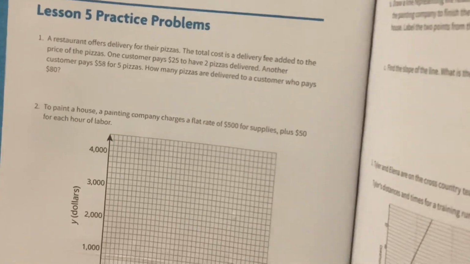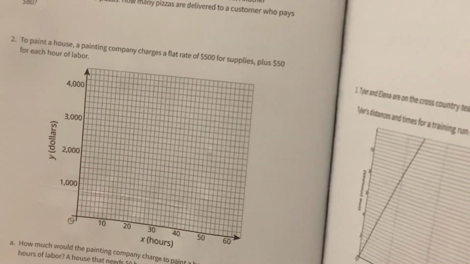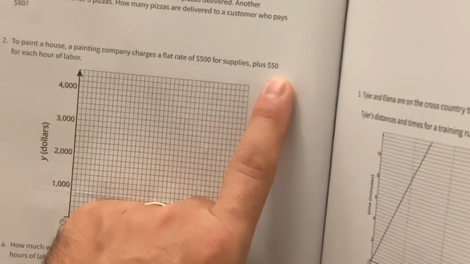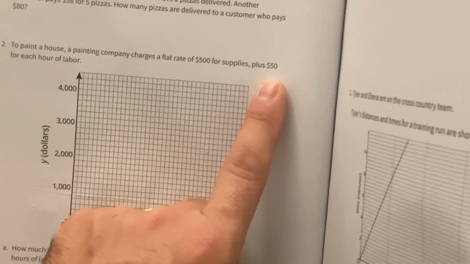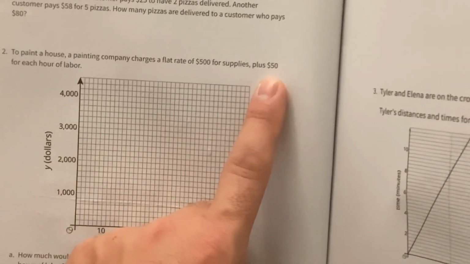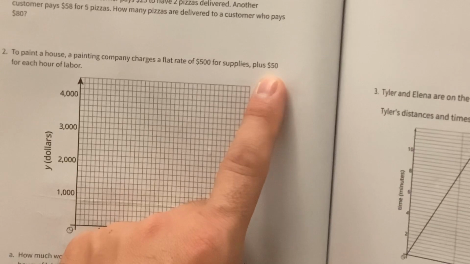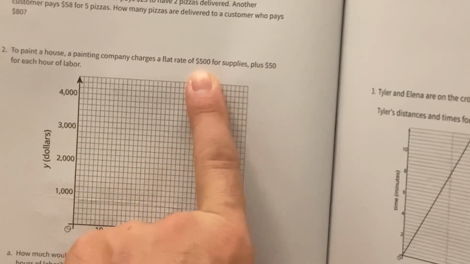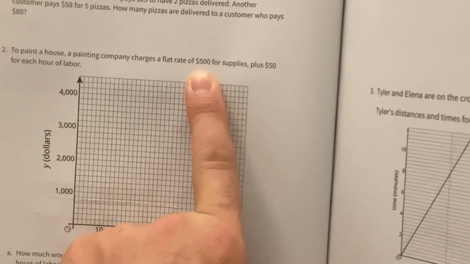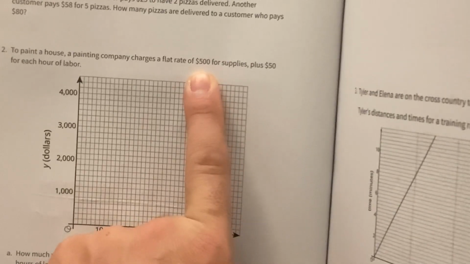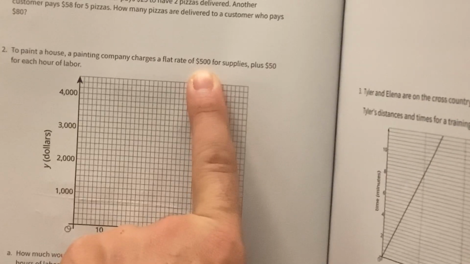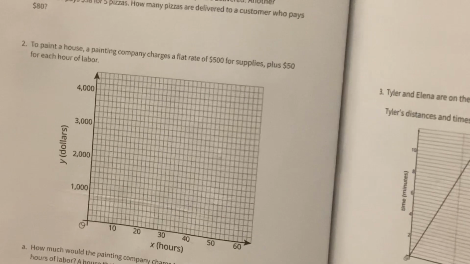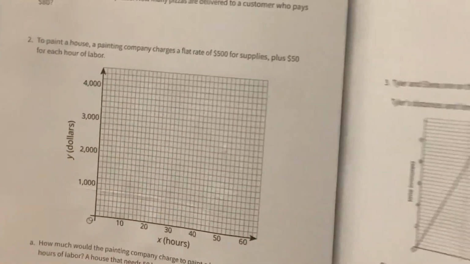Question number 2, painting. Similar as well, because you've got supplies and labor. So even if you don't hire them at all, what do you think they're gonna charge you? They're gonna charge you $500 because they went and bought all this painting supplies to paint your house. So even if they don't paint anything, you're on the hook for $500. Not starting at 0. If you bought it yourself. Well, they did. The painting company bought it. You wouldn't be hiring a painting company if you bought it yourself.